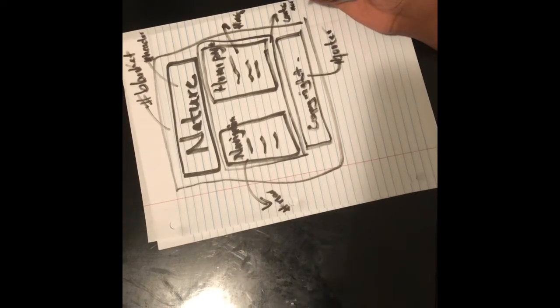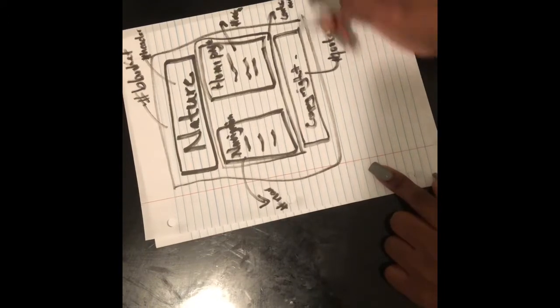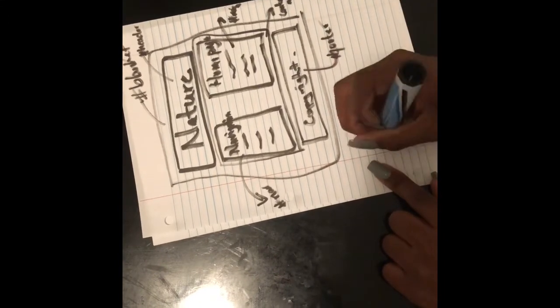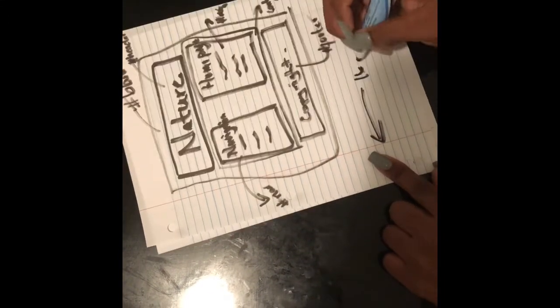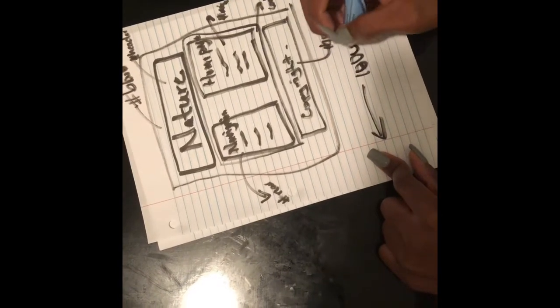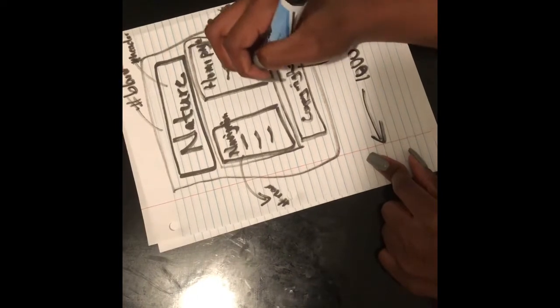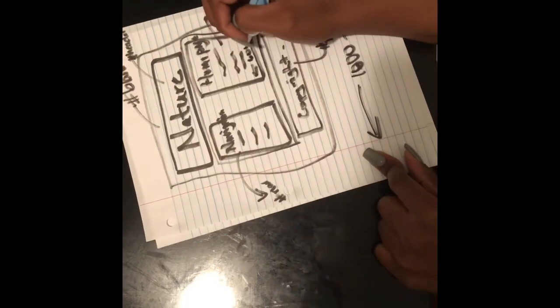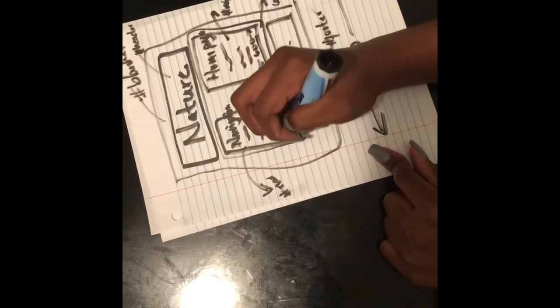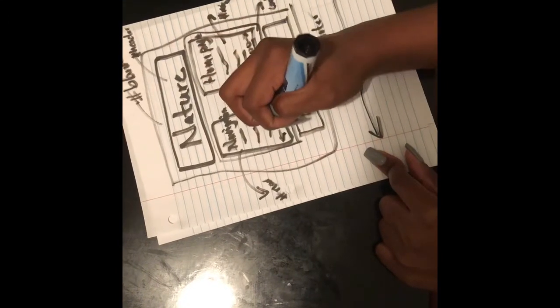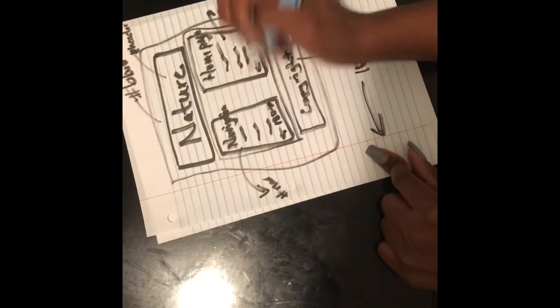Next, we will set sizes to everything. We will make the whole thing 1,000 pixels. We will then make homepage 600 pixels, navigation 180 pixels.